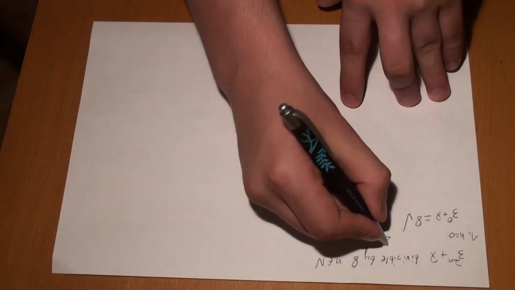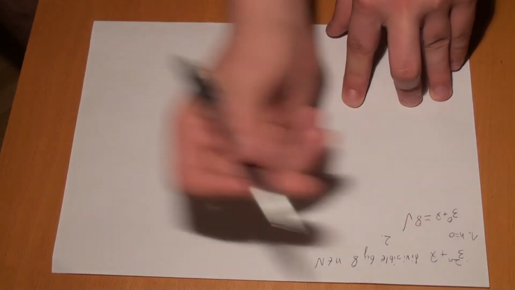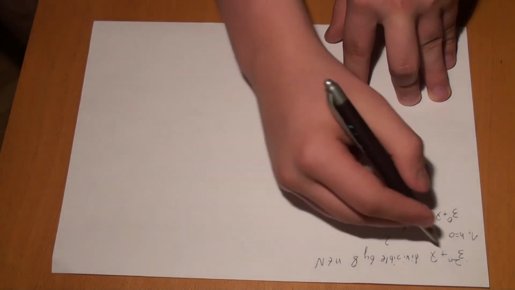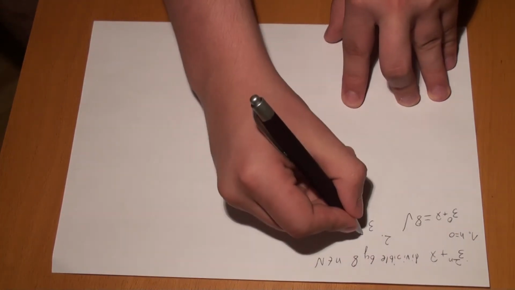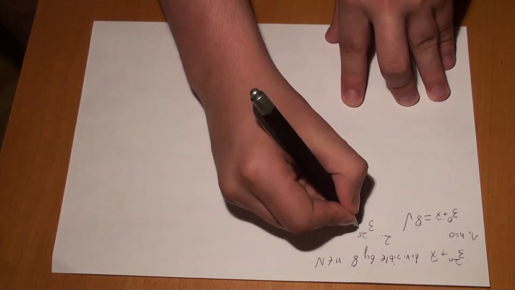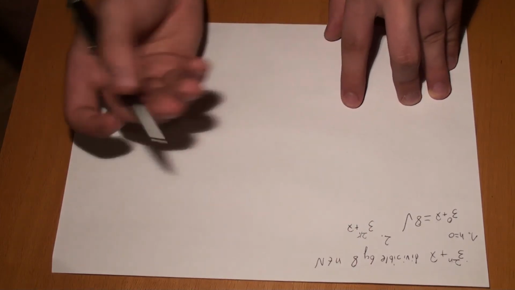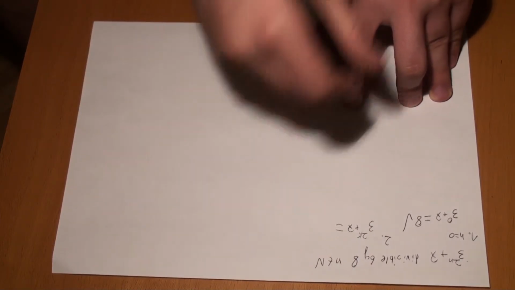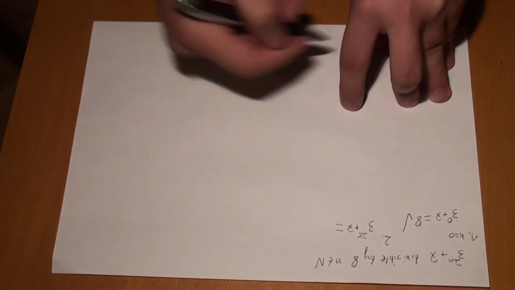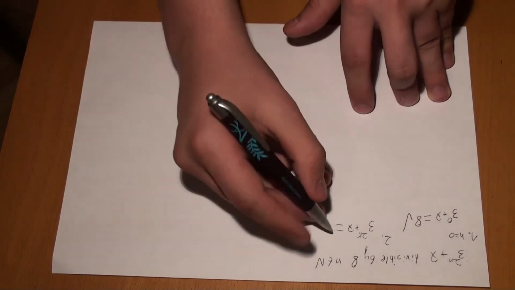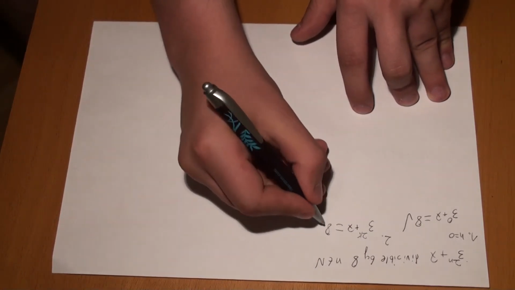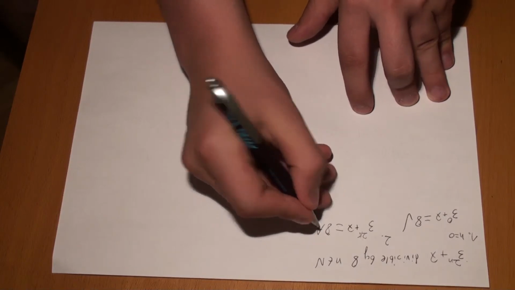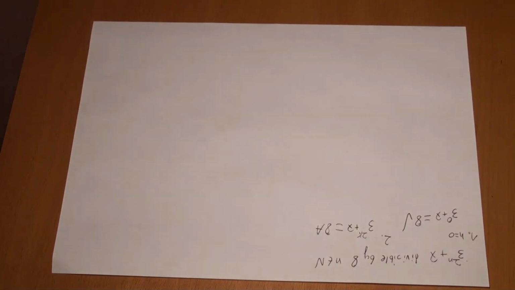Okay, the second step. We assume it is true for k. So 3 to the 2k plus 7 is divisible by 8. And what that says is that this is a multiple of 8. So 8, let's say a. Okay, so this is true.